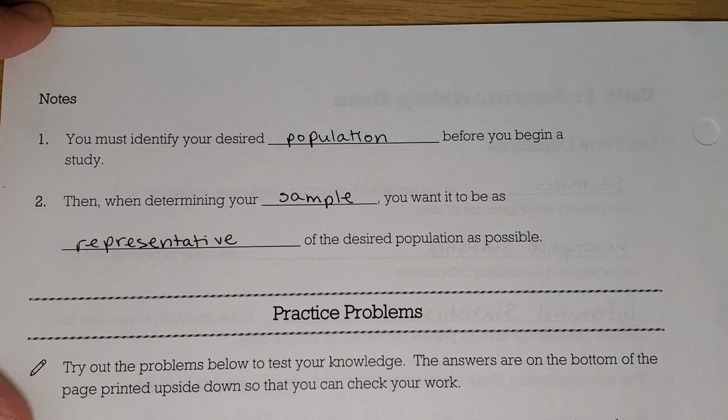So in the next video, we're going to start talking about that. How do you draw a sample? There are different types of samples that you can pick in order to get that representation. So I'm looking forward to seeing you then.